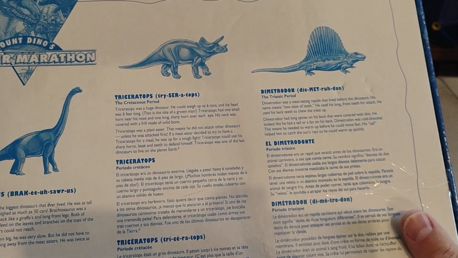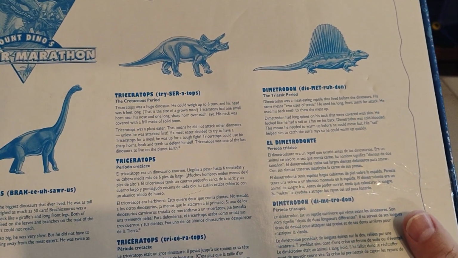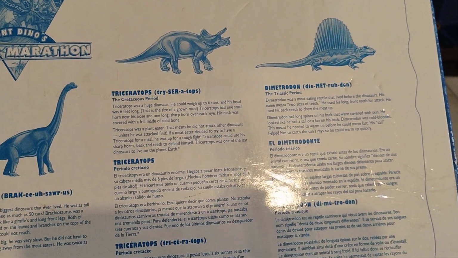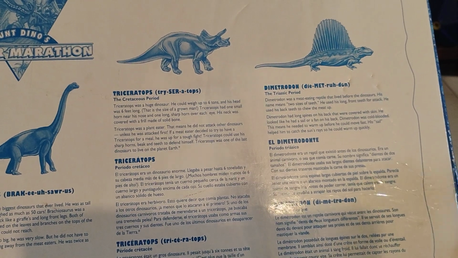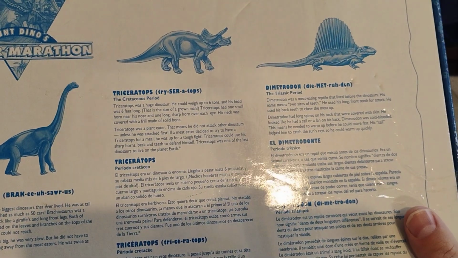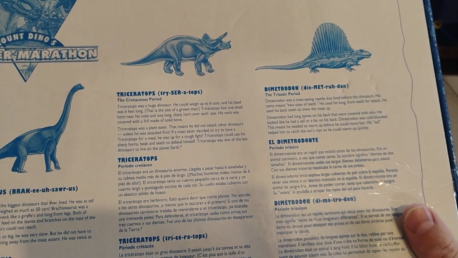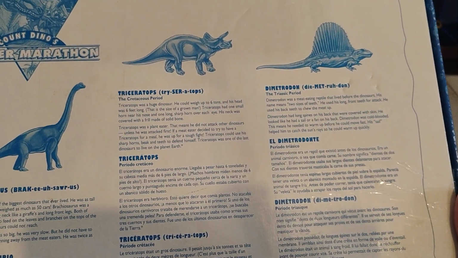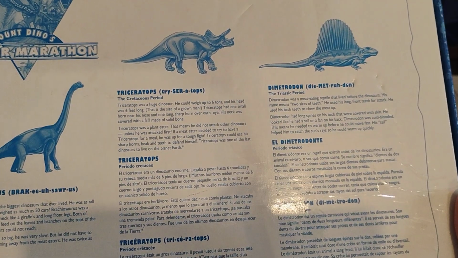Which in my opinion is not a sport then. If it's not hard to catch an animal, then it's not really a sport in my opinion. That's just me. Yes, you're hunting, but you're hunting for food. You're not sportsmen. You're not hunting for sport.